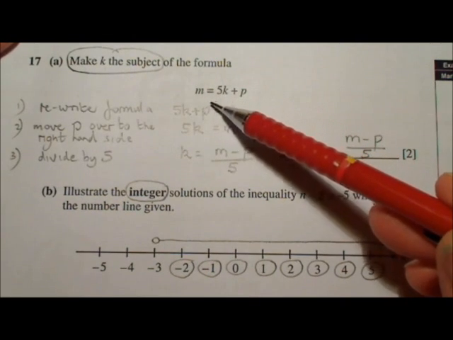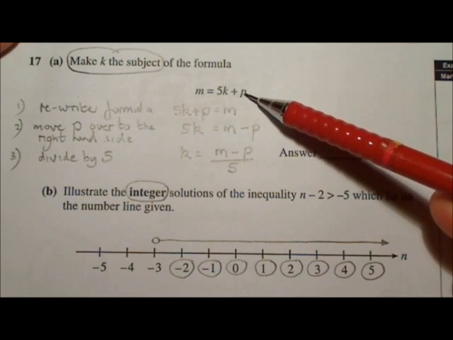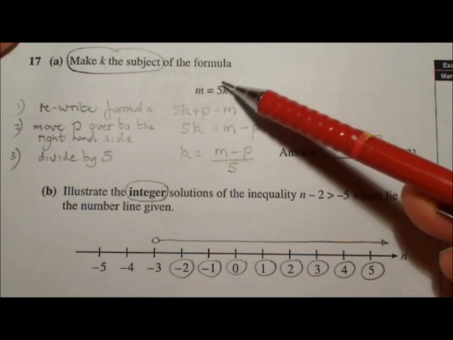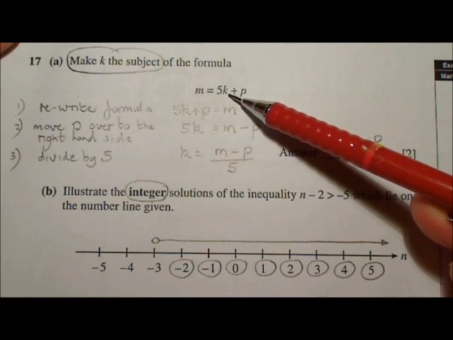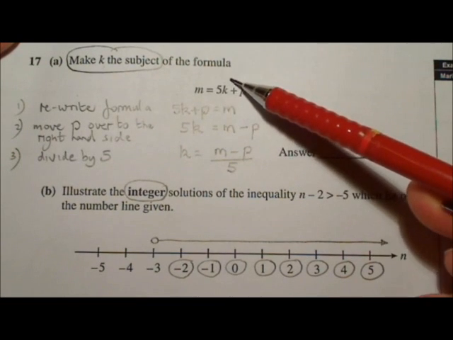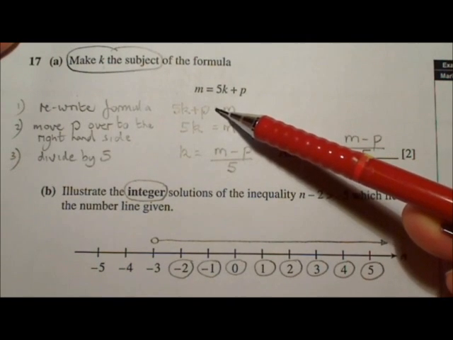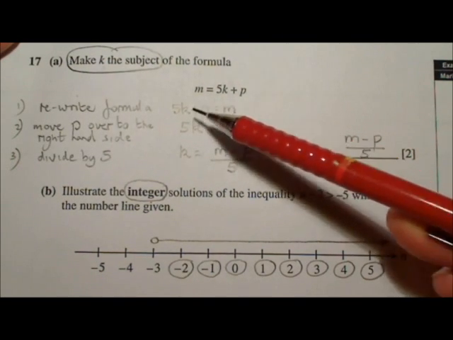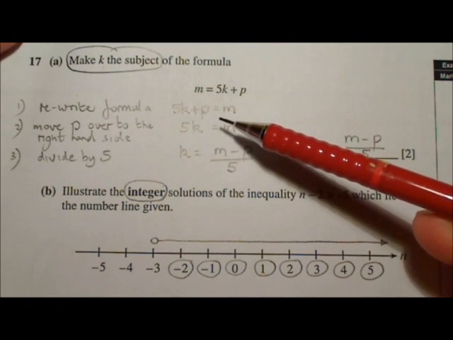Our formula is M is equal to 5K plus P, and because the K term is on the right hand side of the equals, we're going to rearrange that formula. We're going to write the 5K plus P on the left hand side, then the equals M. So now at least we've got the 5K term on the left hand side.